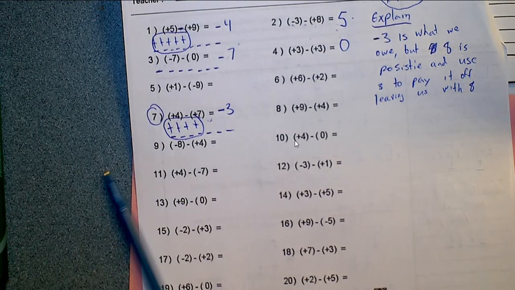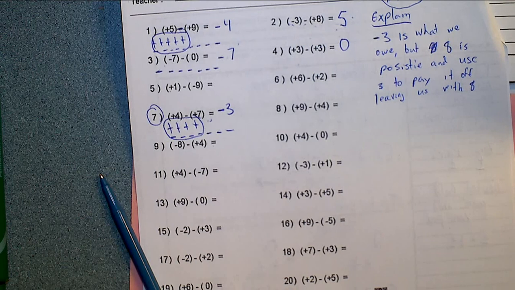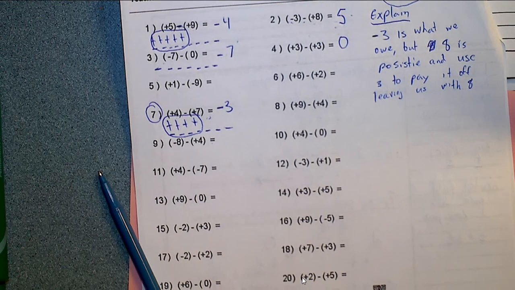Alright, this ends my video. Finish this up for homework, and then tomorrow we're going to go over a homework check and explore more about subtracting.